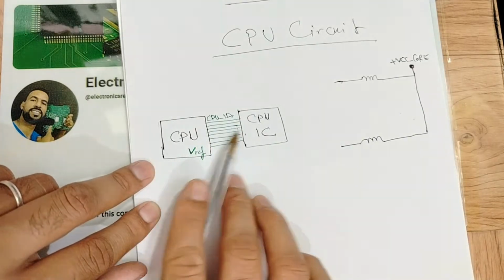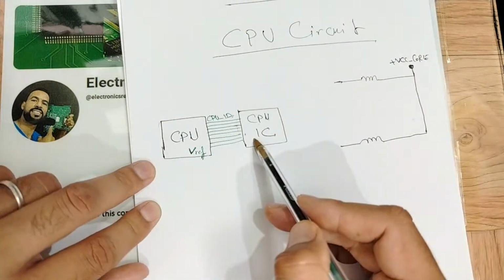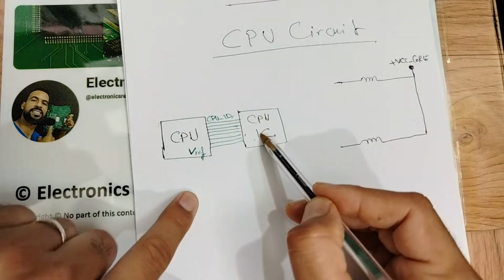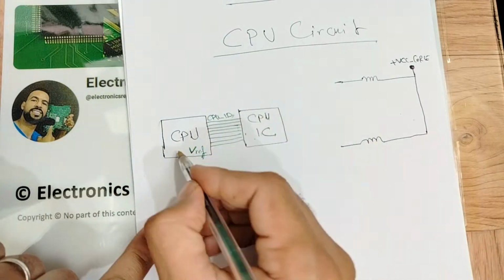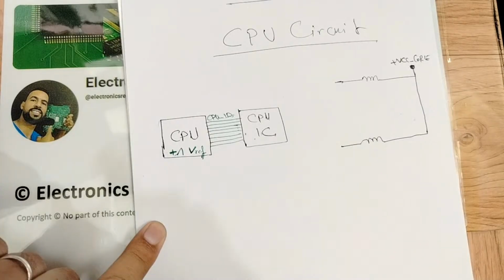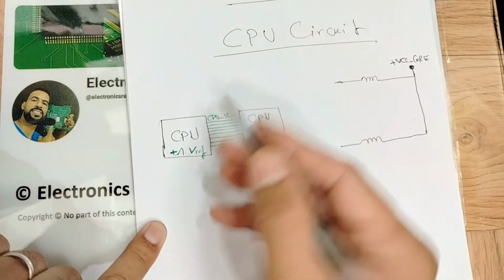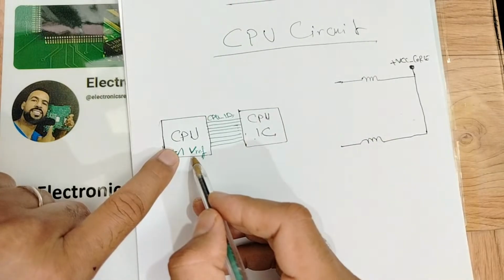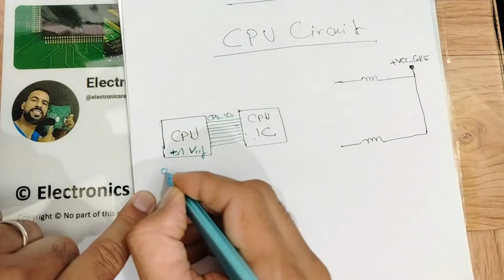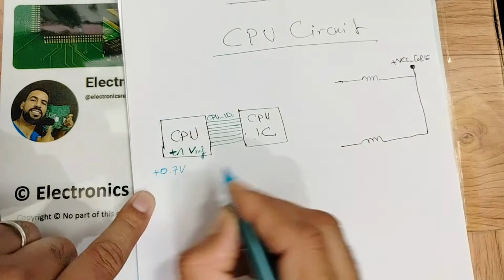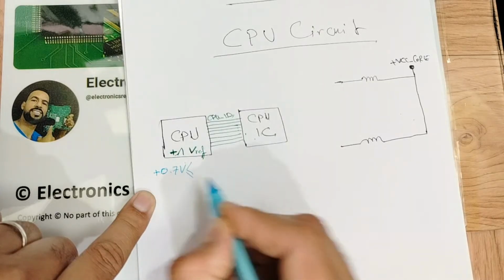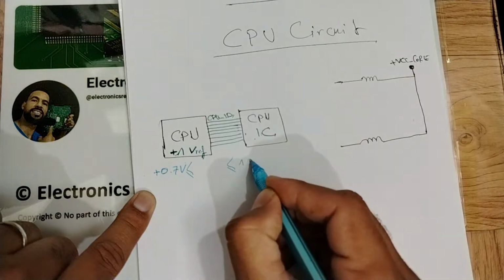The CPU sends the signals to the CPU IC, and based on the CPU IDs, the CPU IC knows that, for example, the CPU is powered by 1 volt. Another CPU could be 1.1, and basically the range is between 0.7 volts for VCC to 1.2 volts.